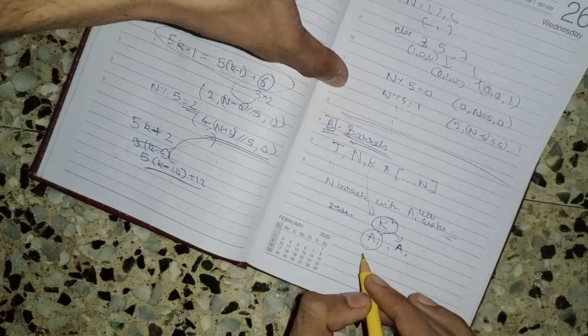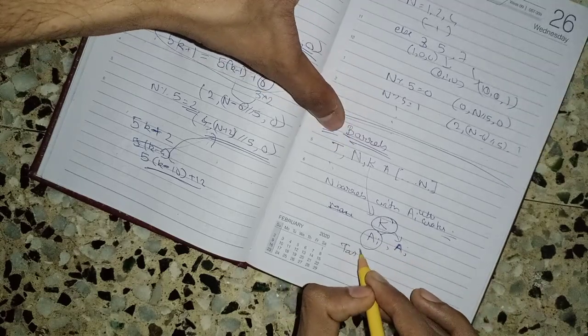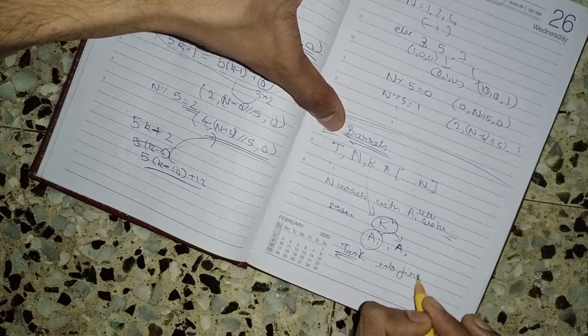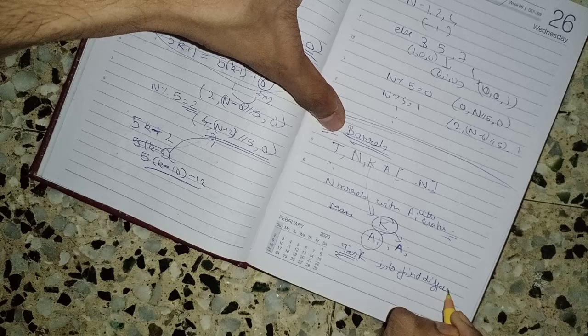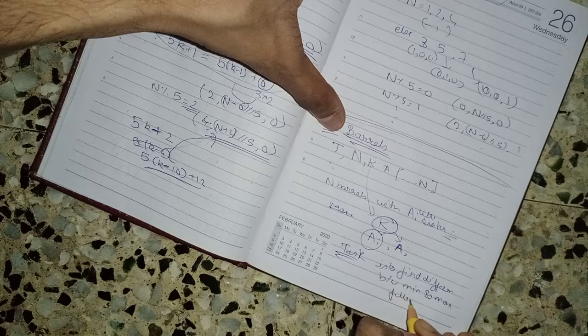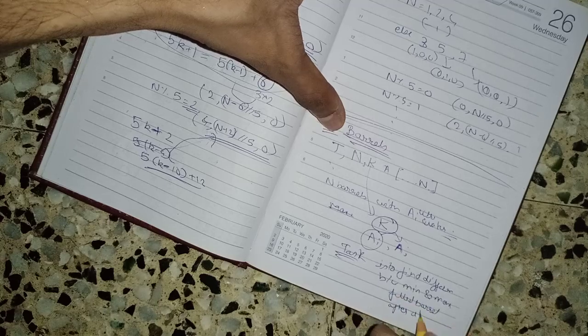That's the question, and our task is to find the difference between the minimum and maximum filled barrel after at most k operations.